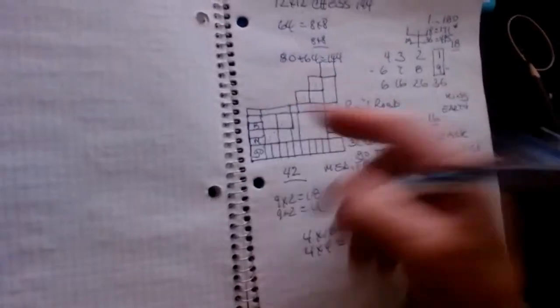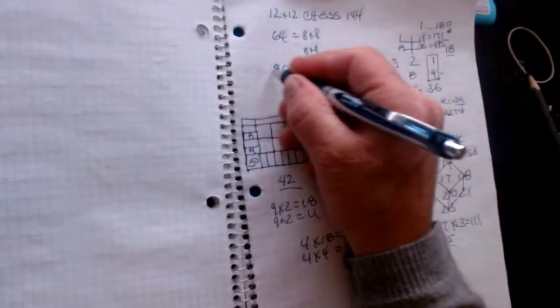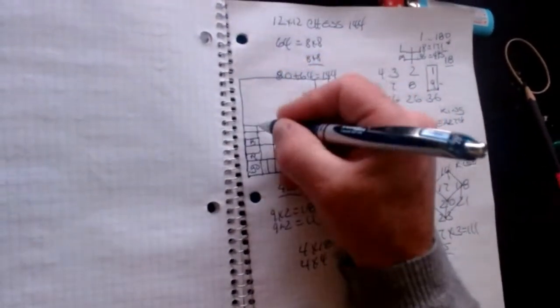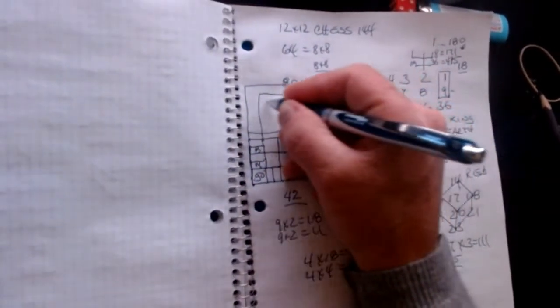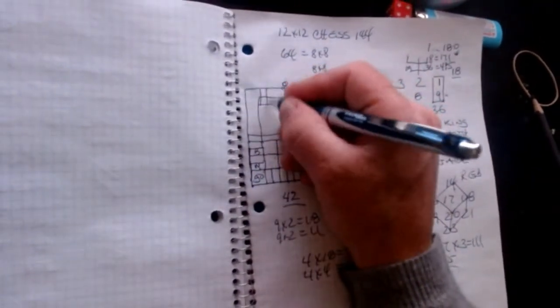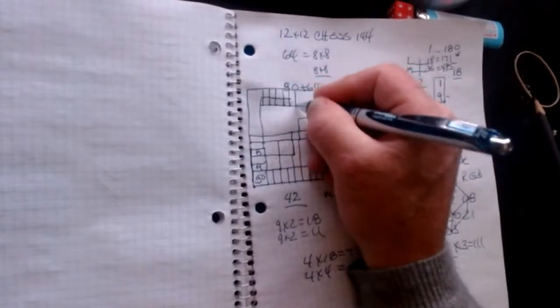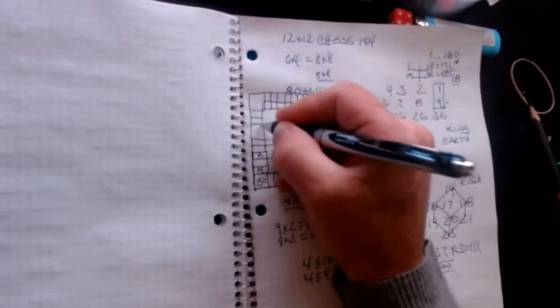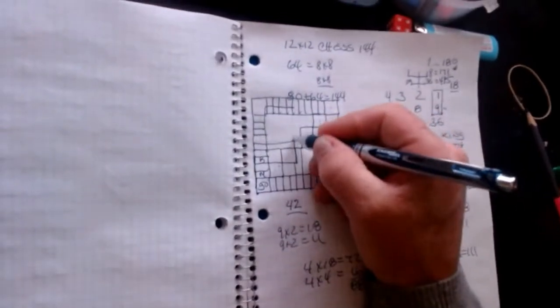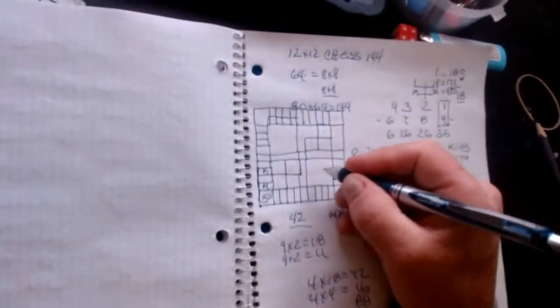The inside of this board, did I get all that right?